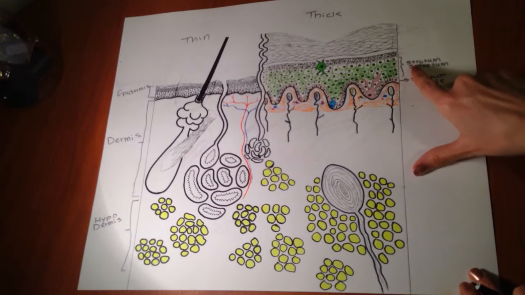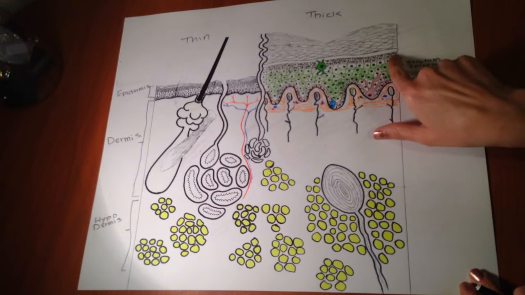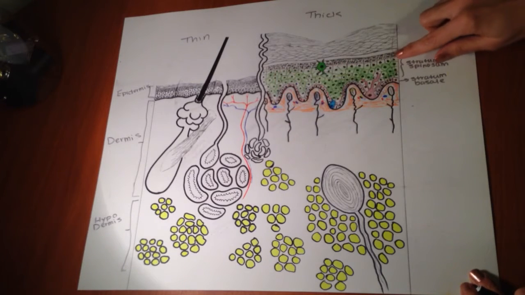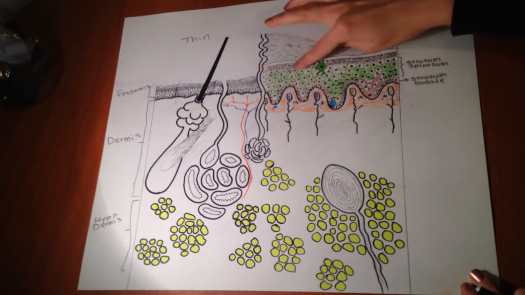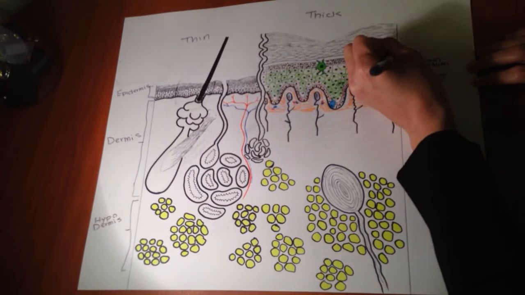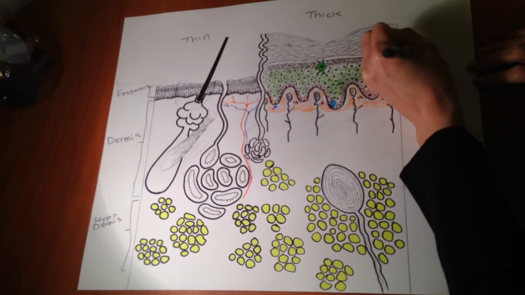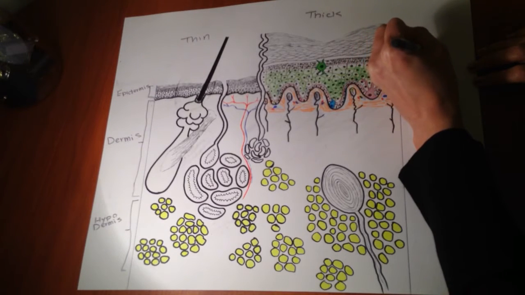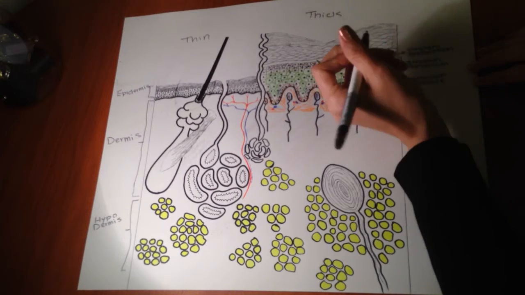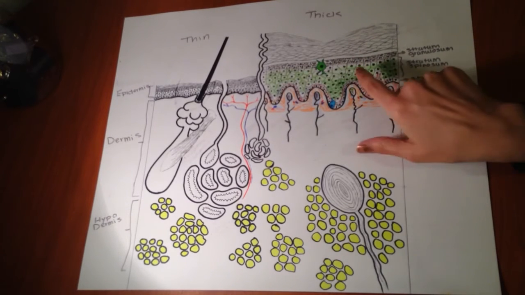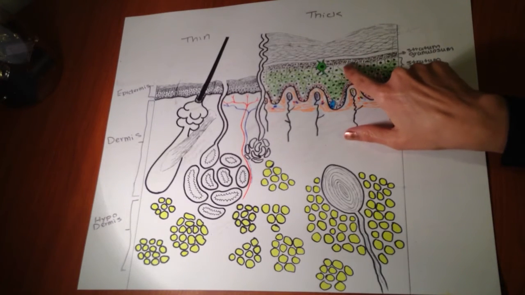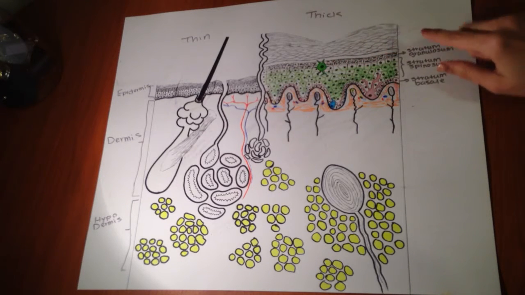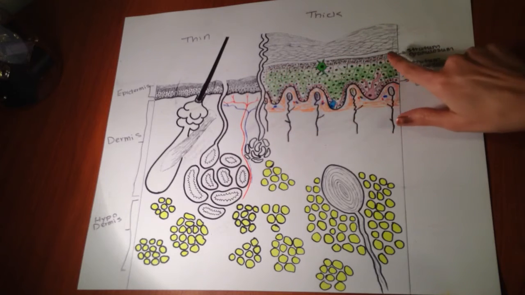Now above the stratum spinosum, you're going to see a dark layer. It's going to be a few rows of cells that are going to be darker. These are the stratum granulosum. They're called granulosum because if you pay attention, you could see that these cells are beginning to develop granules, so it appears dark.